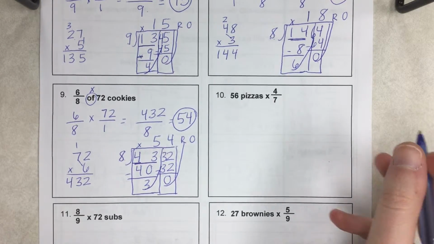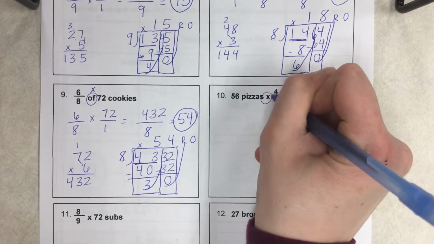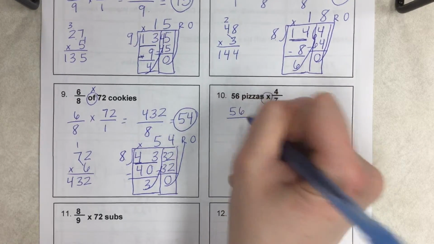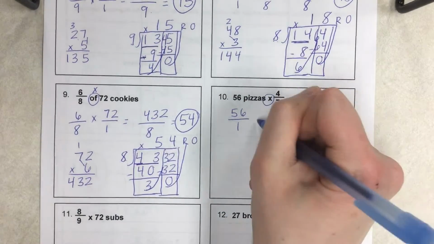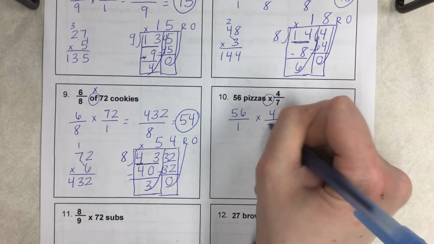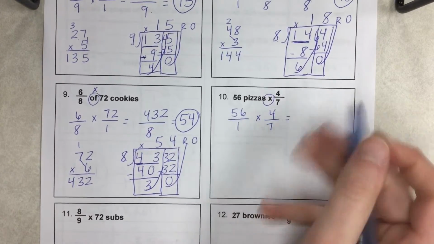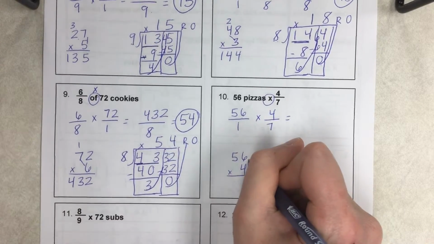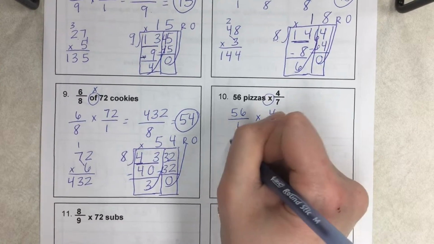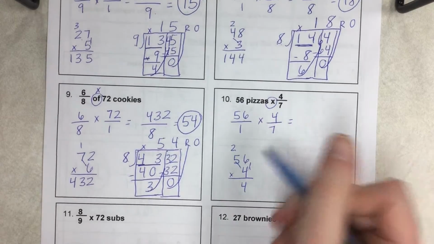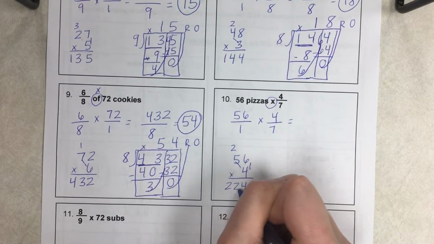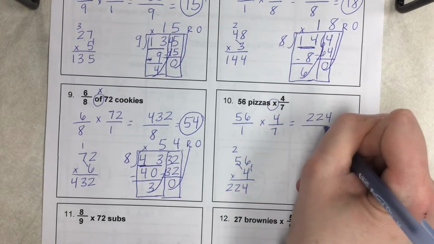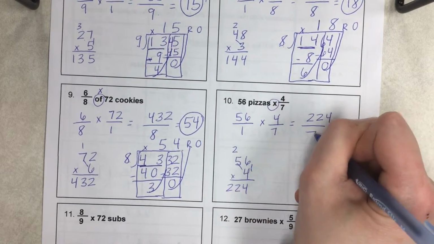Number 10, 56 pizzas times 4/7. So I'm going to multiply 56 the whole, but make it a fraction, 56 over 1, times 4/7. 56 times 4, I'm going to need to do the disco. 4 times 6 equals 24. 4 times 5 equals 20. Add the regroup 2 to get 22. So my numerator is 224. And then 1 times 7 is 7.